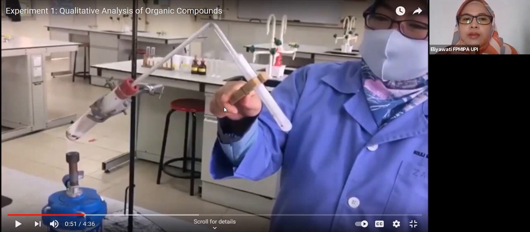You can do the reaction like this, because burning an organic compound always produces carbon dioxide and also water. Okay, any question about this video?